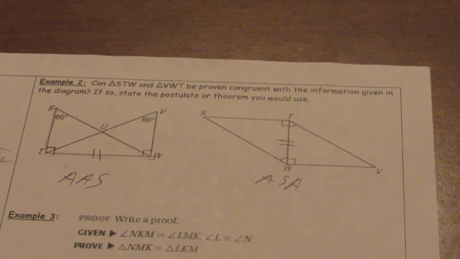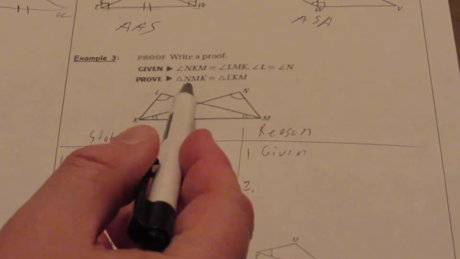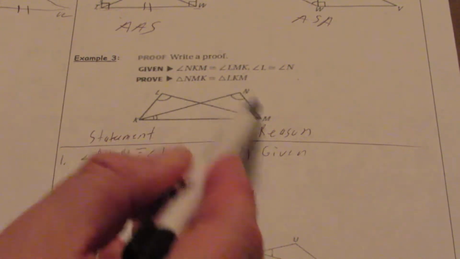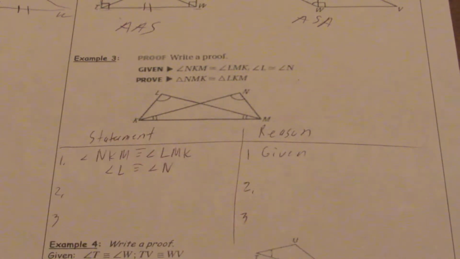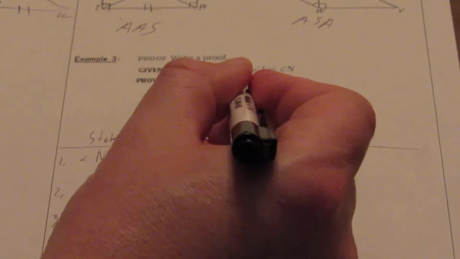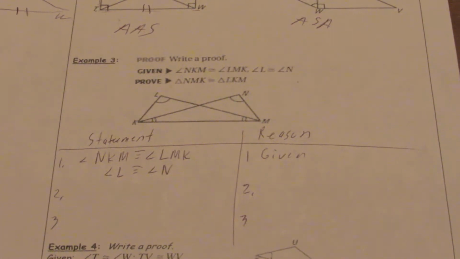Now we're going to get into doing some proofs with these. The proofs are exactly the same thing we've been doing. The only difference is now we're stating it out in words instead of just marking it. So example 3, we're trying to prove that NMK is congruent to LKM. All right, so again, we have the larger triangles that are overlapping there. We're given that NKM is congruent to LKM, and we're given that angle L is congruent to angle N.